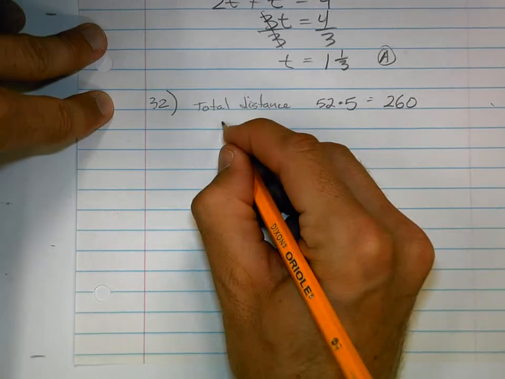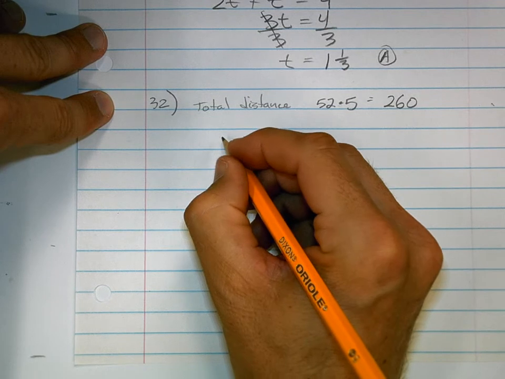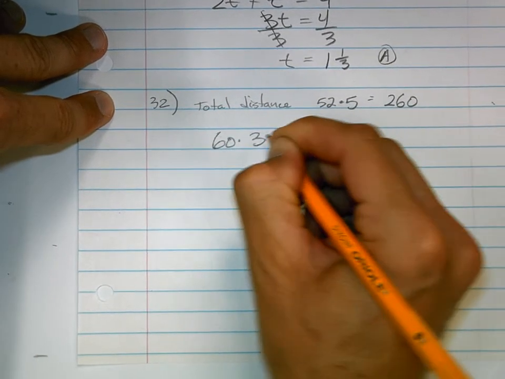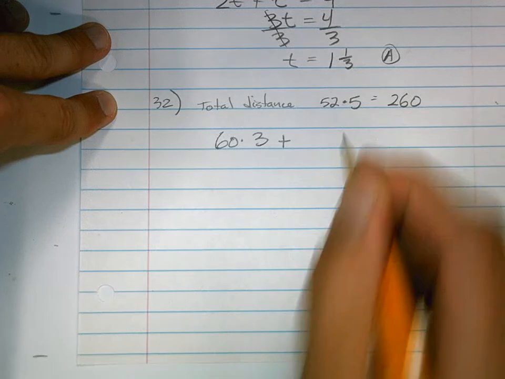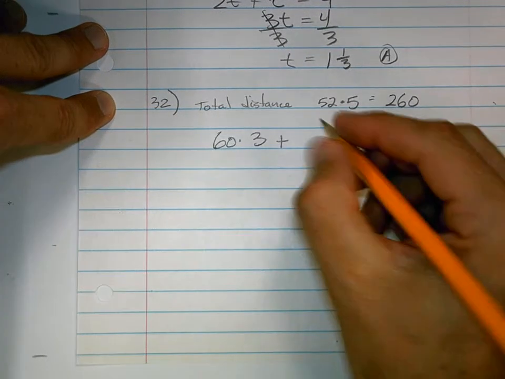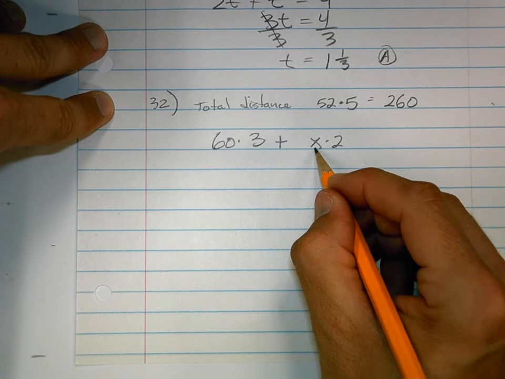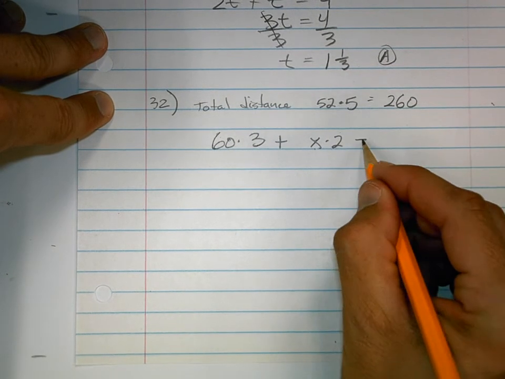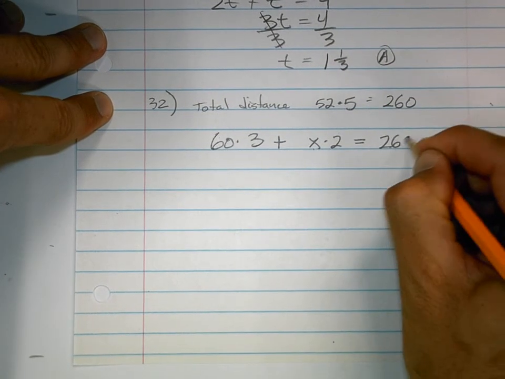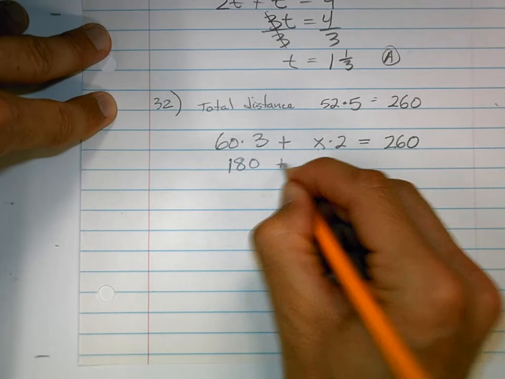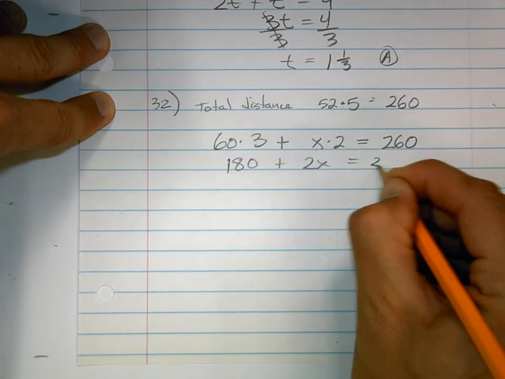hours, she averaged 60 miles an hour, so I know it's 60 miles per hour times 3 hours. And I'm going to add that to 2 hours of, I don't know how fast she went. So it was x miles per hour times the 2 hours, and I know that when I combine those two, I'm going to get 260. So, clean this up a little bit, 180 plus 2x equals 260.